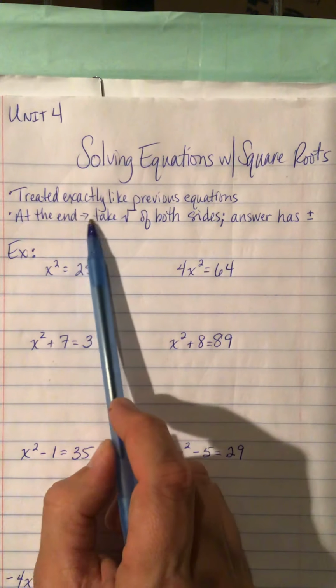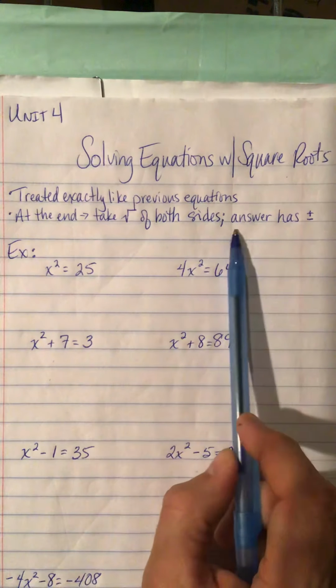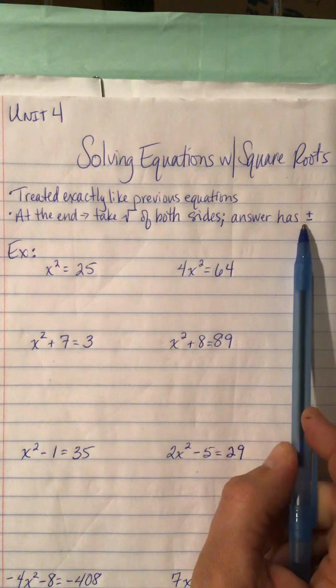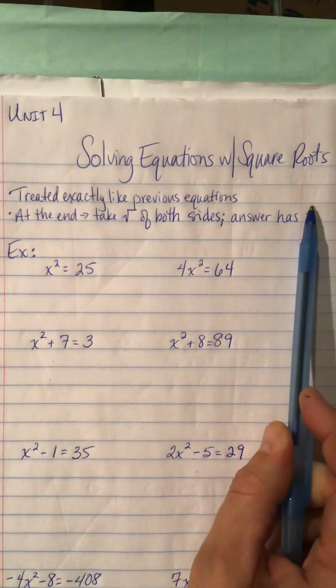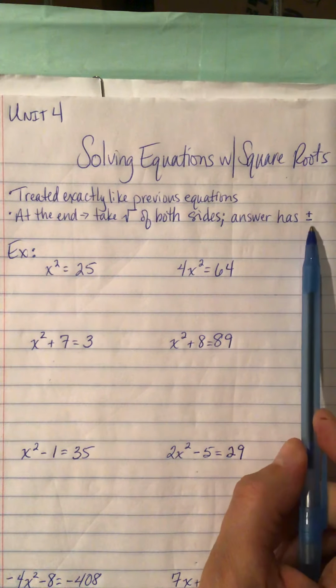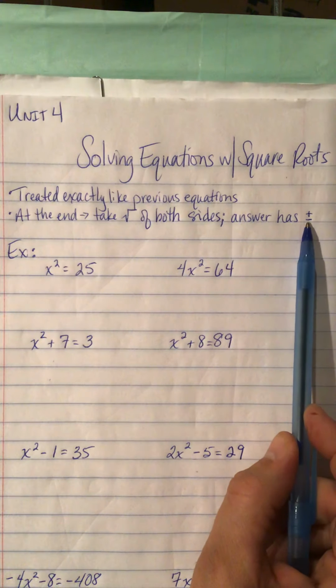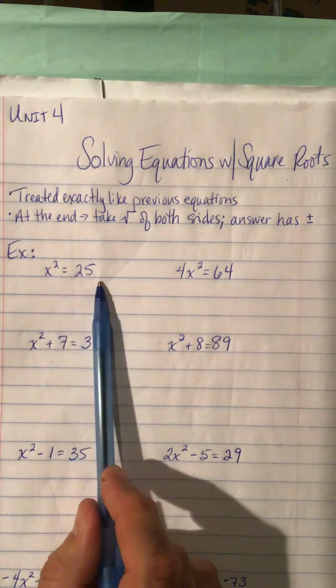At the end, however, the only thing we need to add on is that we need to take the square root of both sides. And one other thing that we need to understand, our answer has to have plus or minus. There are two possible answers anytime we take the square root in an equation, the positive answer and the negative answer. So let's look at some examples right here, a couple basic ones.